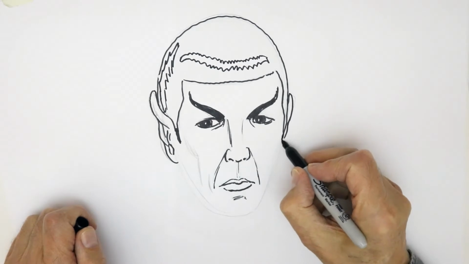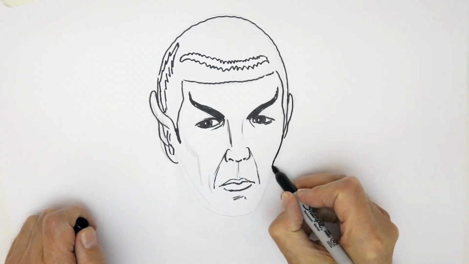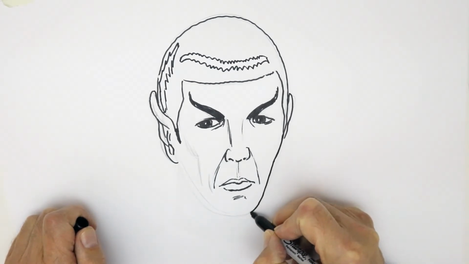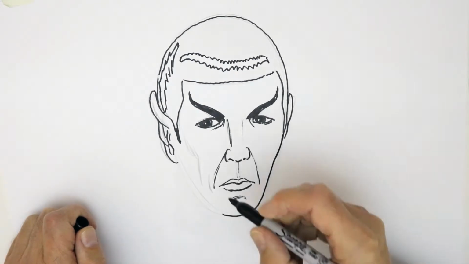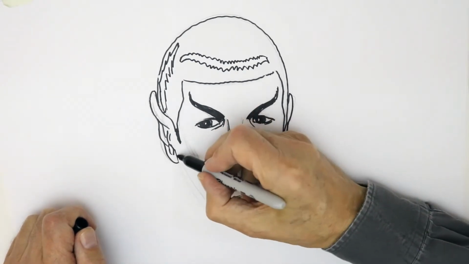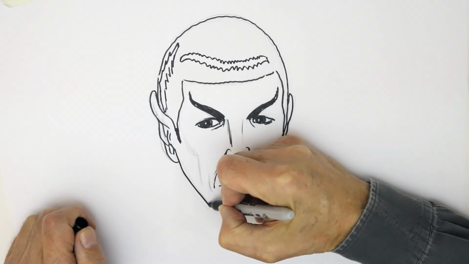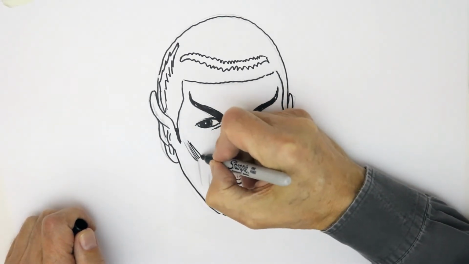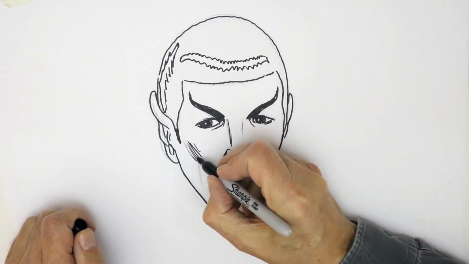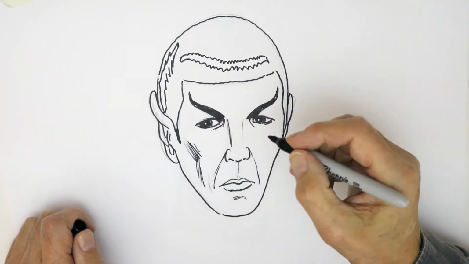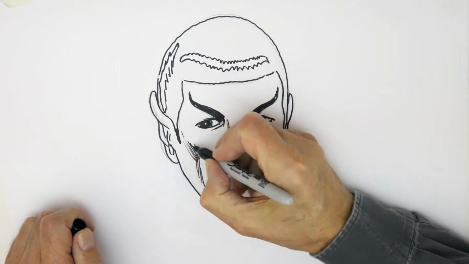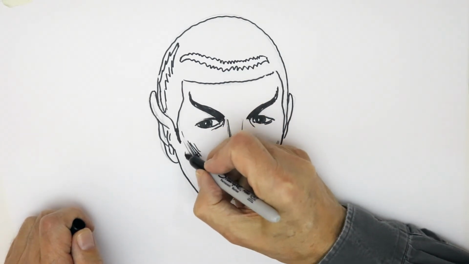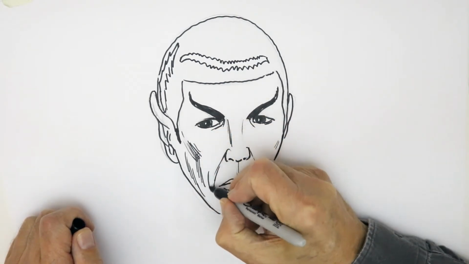And the cheekbone coming down there comes down to his chin and comes across there. And as I said, the cheekbone, you want to put it in by a few lines close together like that. Okay, another one coming down there.